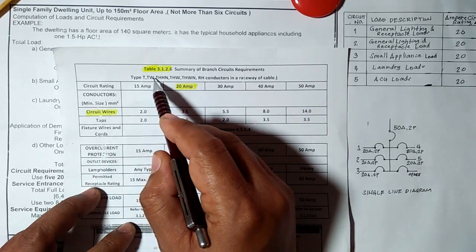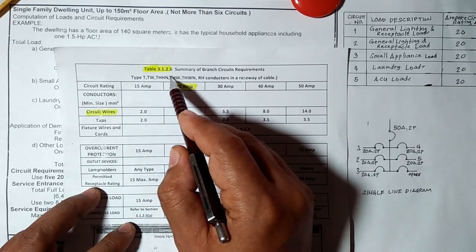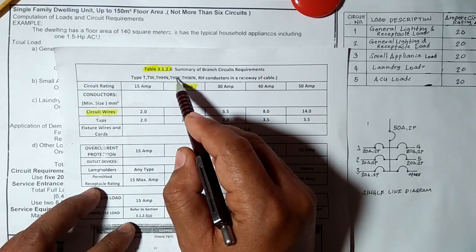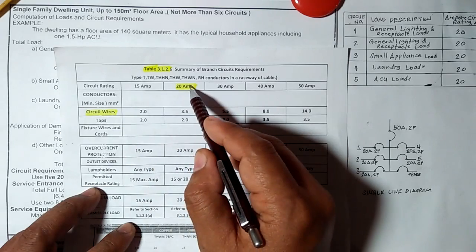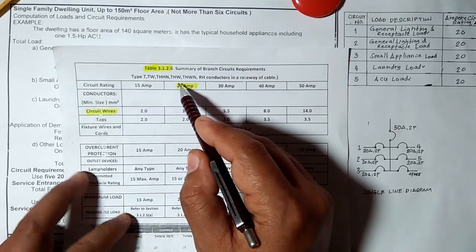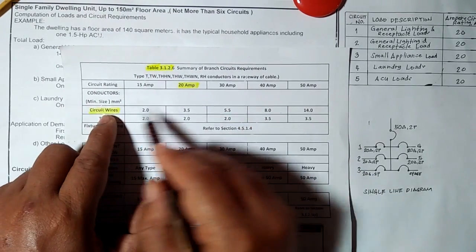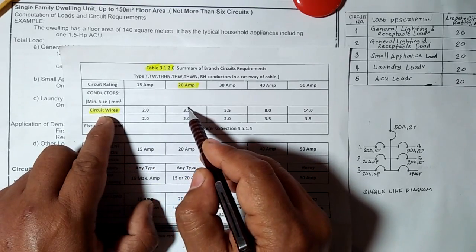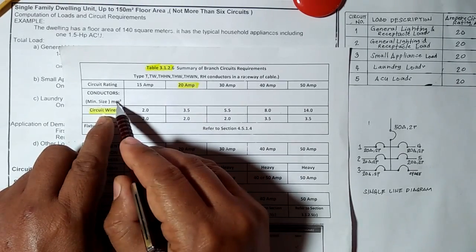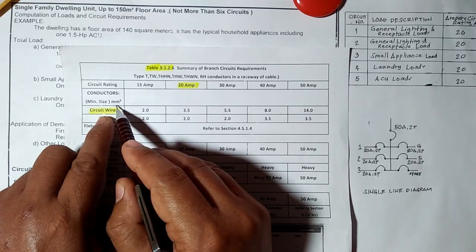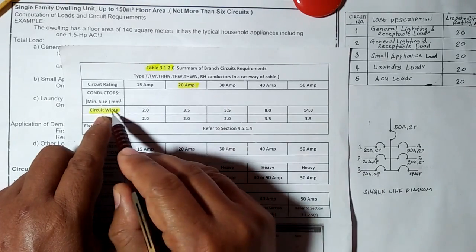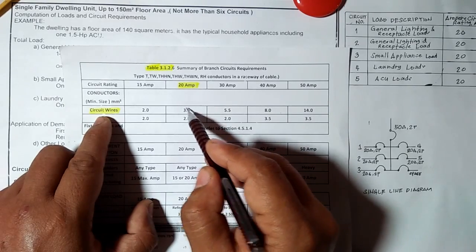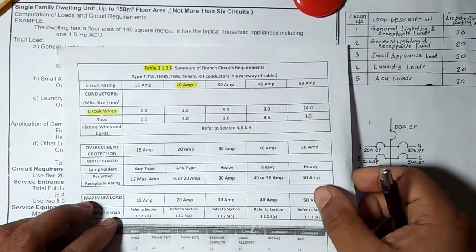So we will be using again TW or THW conductor. So if our circuit rating is 20 amperes, our circuit wires will be 3.5 mm squared. So 20 ampere circuit wires are 3.5 mm squared using this table.